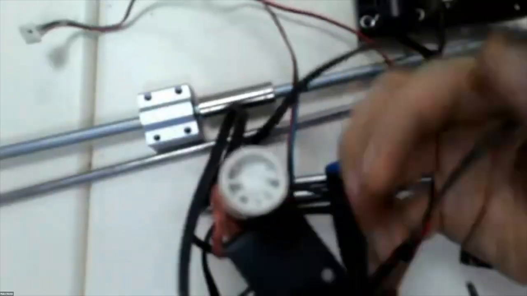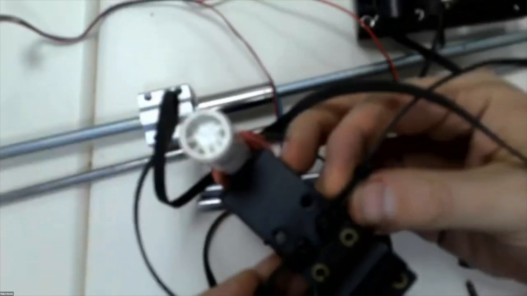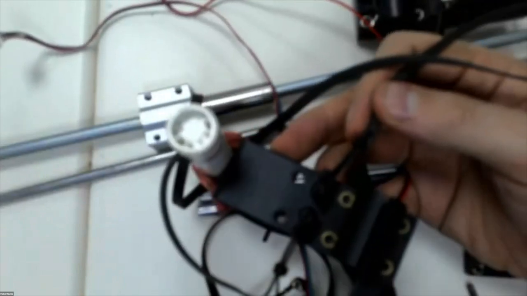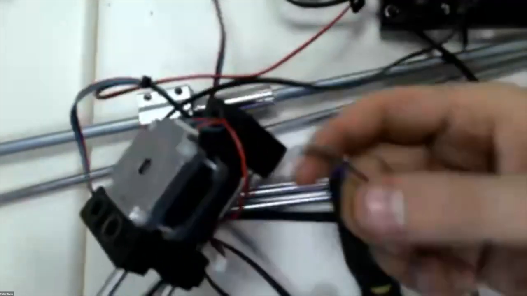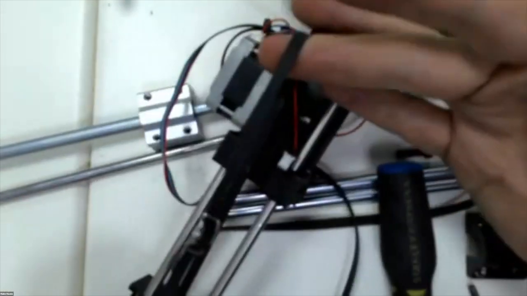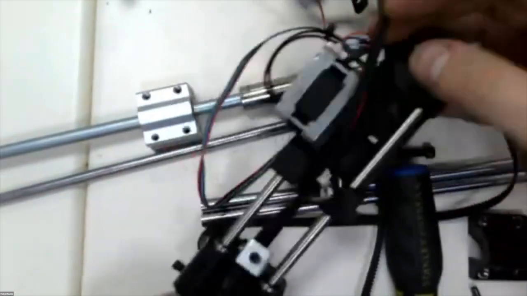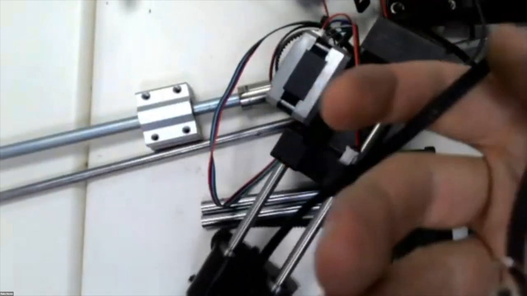Here's another application where they just wrapped it around, zip tied it to itself, and then it's wrapped around a couple of bolts, and that works just fine. And here's another one where you can see it's a continuous belt, or maybe you can, I don't know what my framing looks like, but it's one continuous belt.